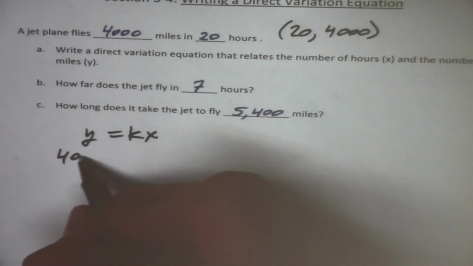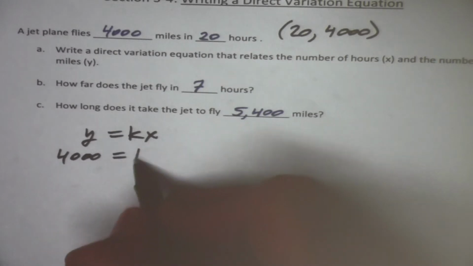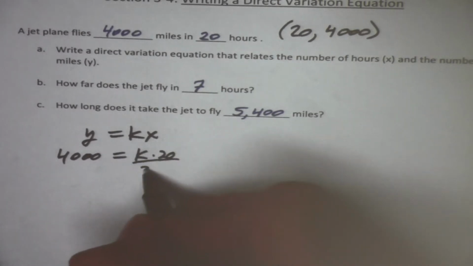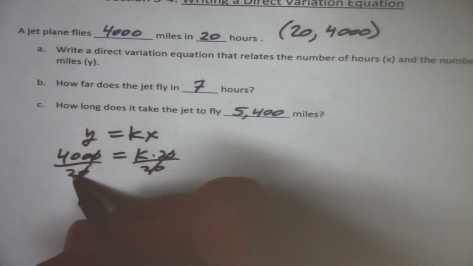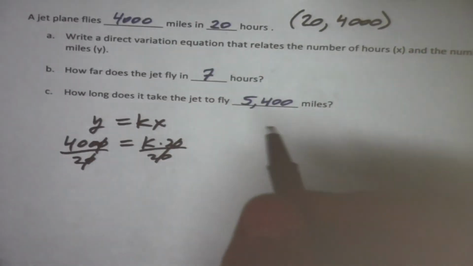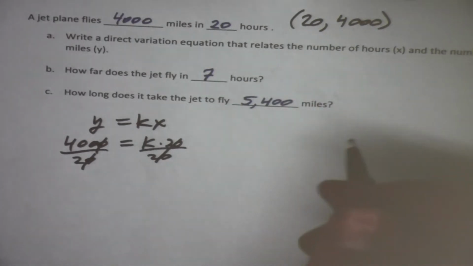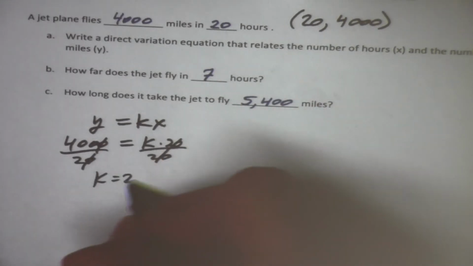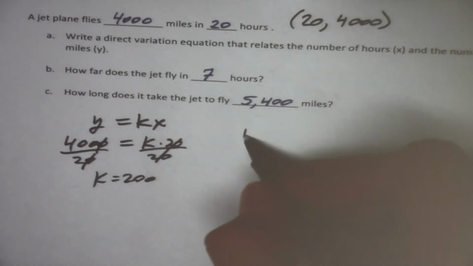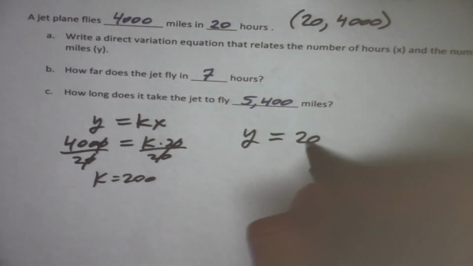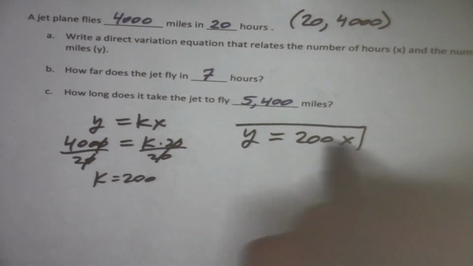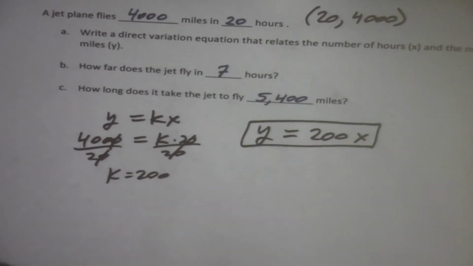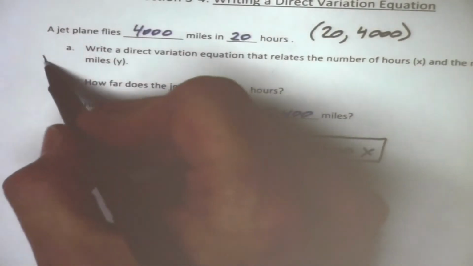So let's do 4,000 equals k times 20, and when I divide by 20, well, the zeros cancel here, and 2 goes into 400, 200 times. So it looks like k is equal to 200. So then the equation would be y equals 200x, because the 200 is the k. So now I have just done A.